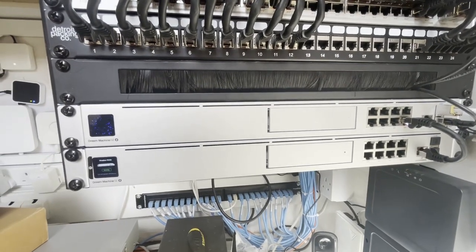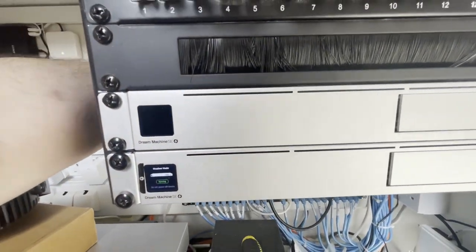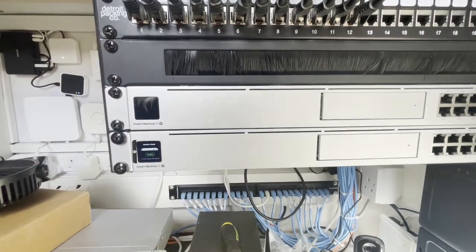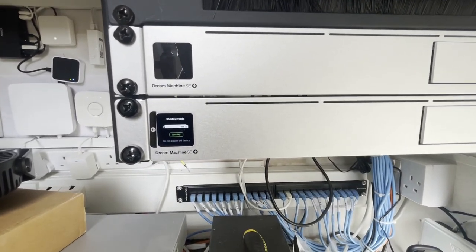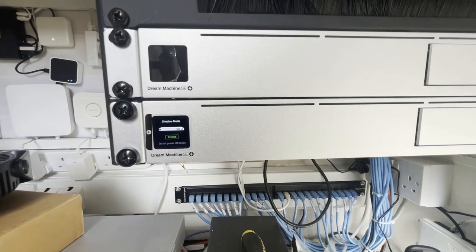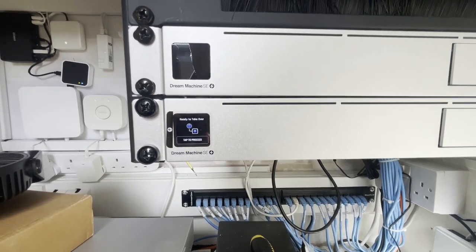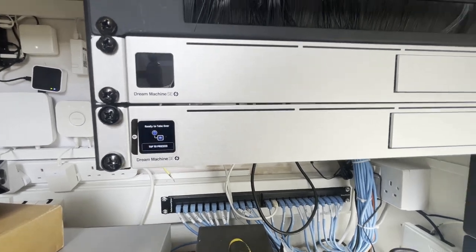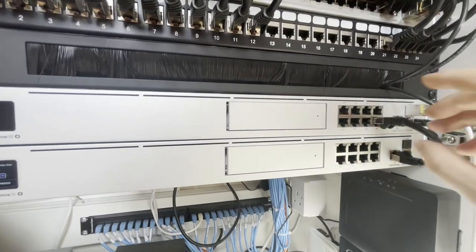So it's time to simulate a failure. So out comes the power lead from the primary. So that's now dead. Shadow mode on the secondary unit is showing as syncing. In sync. And now it says it's ready to take over. So haven't moved anything over yet, so let's start doing that.